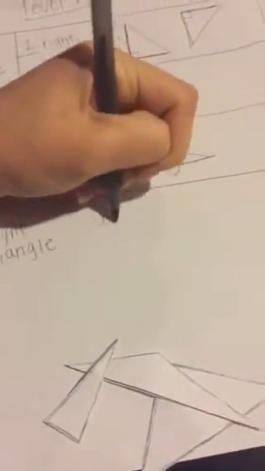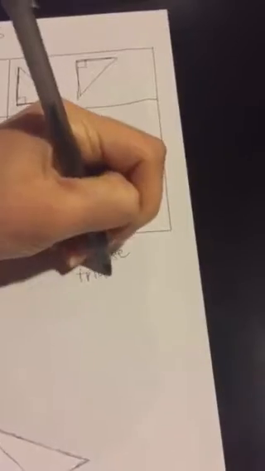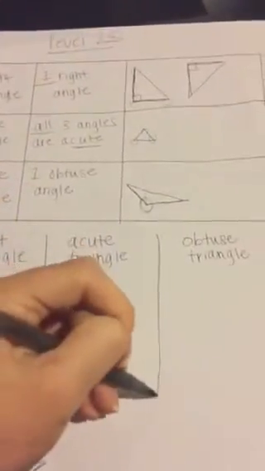Okay, so now what I want you to do is make a table here, and it's going to say right triangle, acute triangle, and obtuse triangle. You're going to just separate these into 3 different sections here.